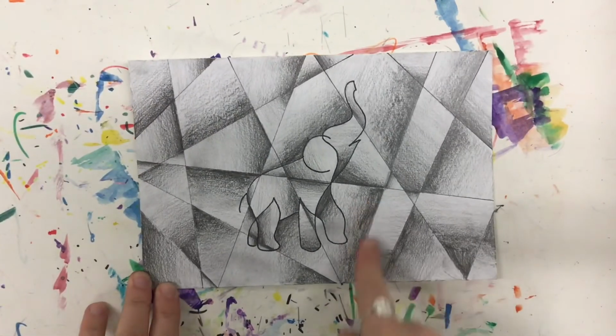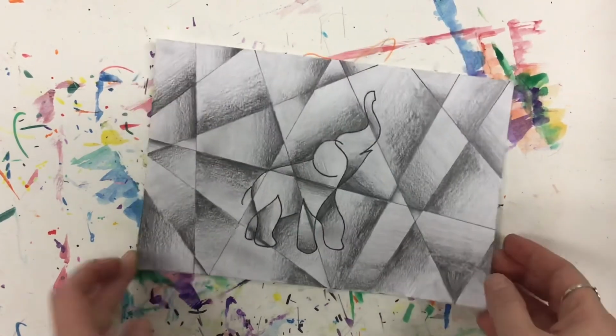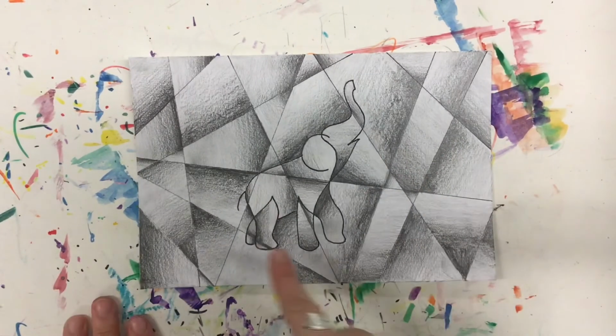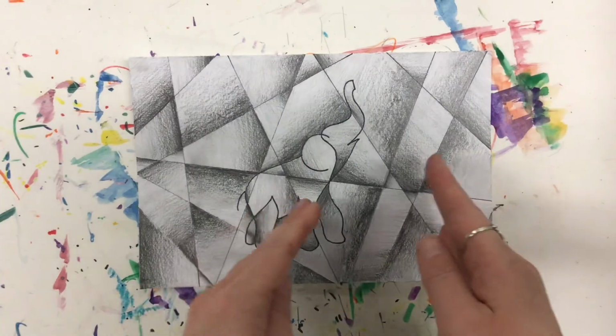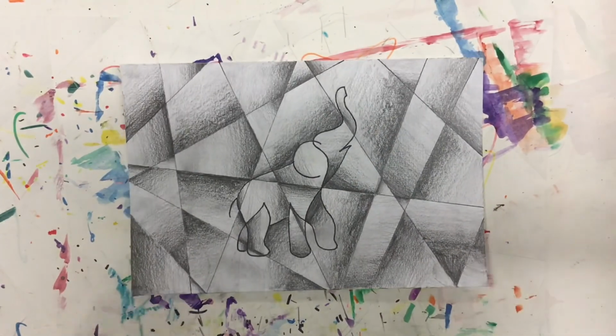Once you have your whole paper filled up, you'll kind of see a fractured drawing. It almost looks like broken glass. This is very normal for that Cubist style of drawing and painting. So have fun with it, and I can't wait to see your drawings when they're all finished.